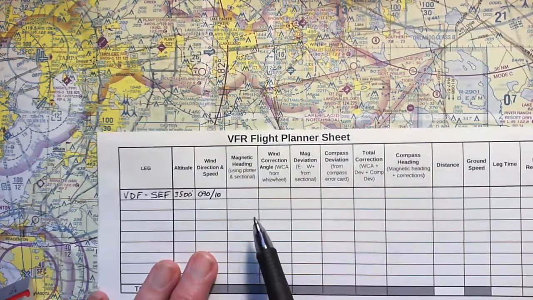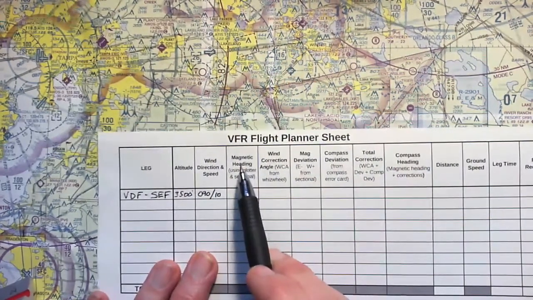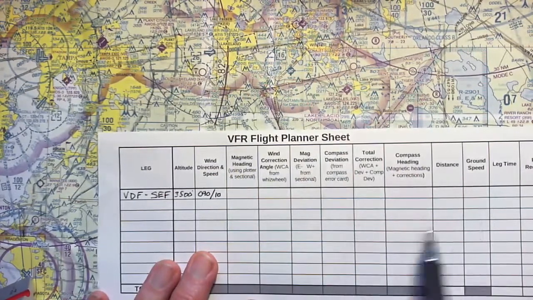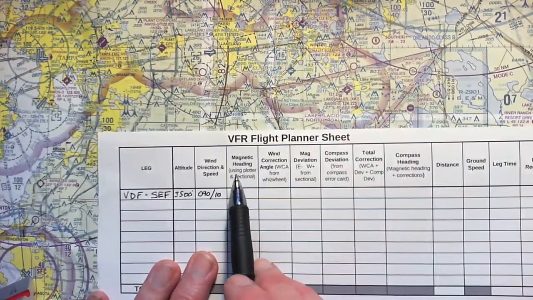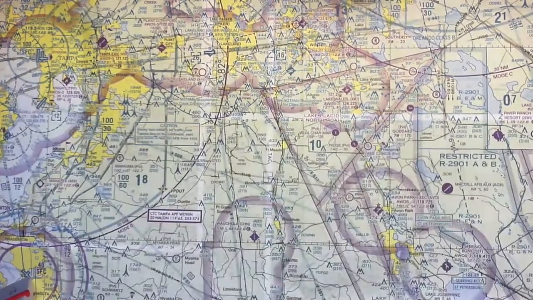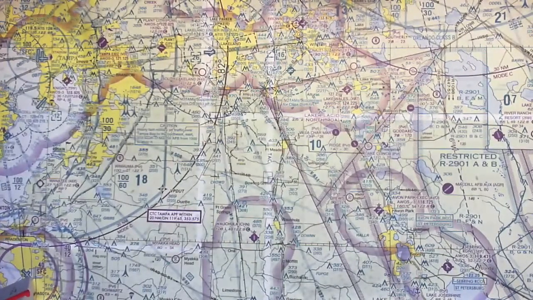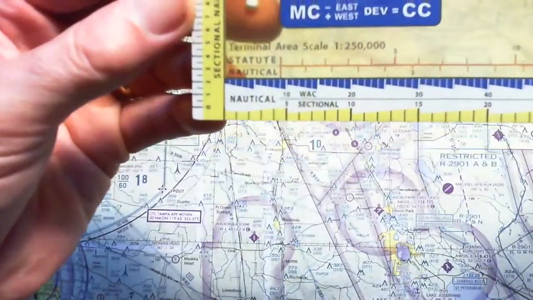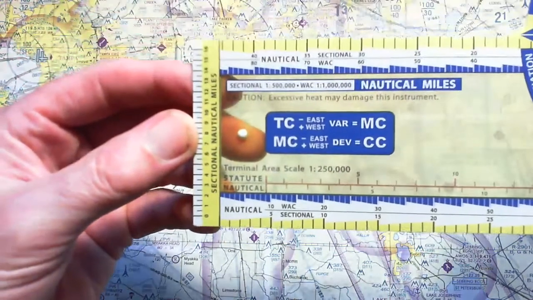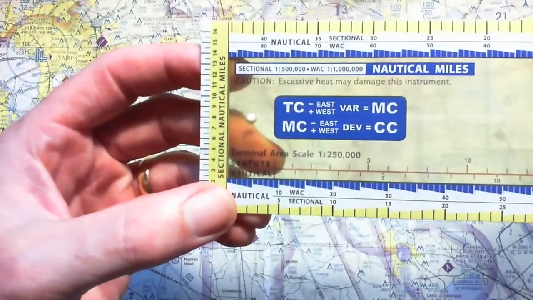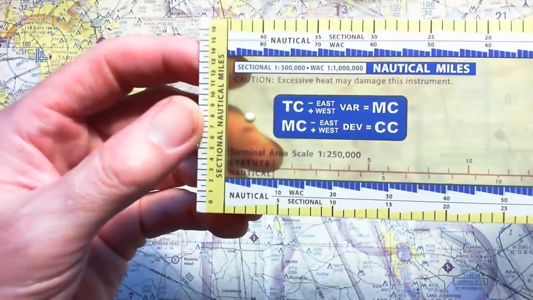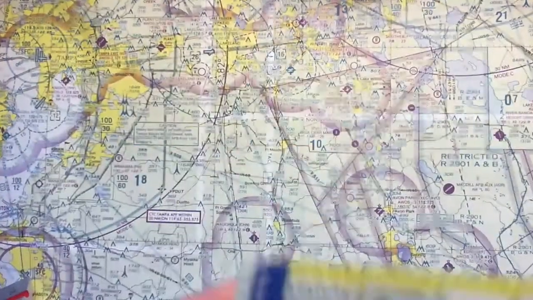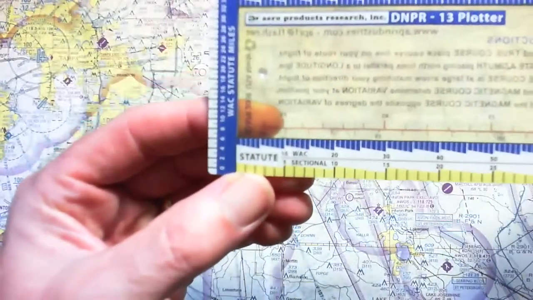All right, so on the flight planner, the next thing I'm going to check is my magnetic heading. And on my flight planner, I actually cheat a little bit. I say use the plotter and the sectional. So my plotter has a series of marks on it. Notice that this is the nautical side of the plotter. Because my airplane is in knots, I'm going to use the nautical side. If you flip it over, you'll see statute miles.